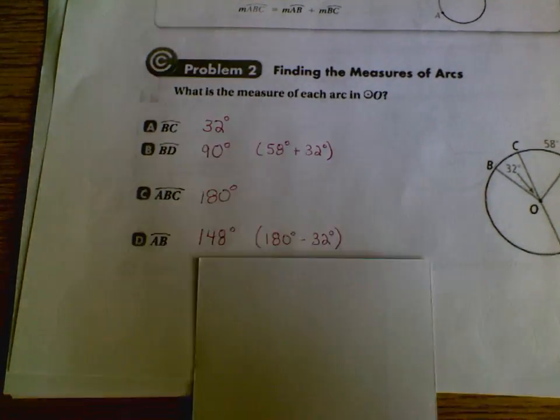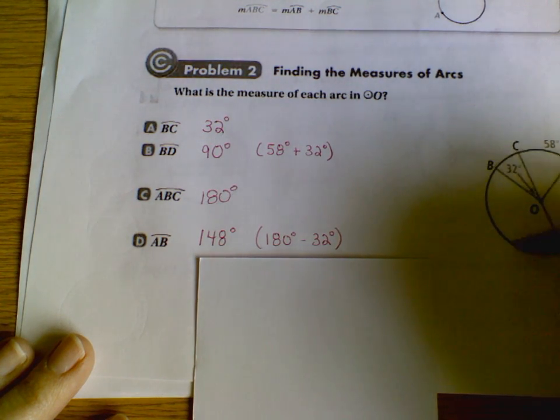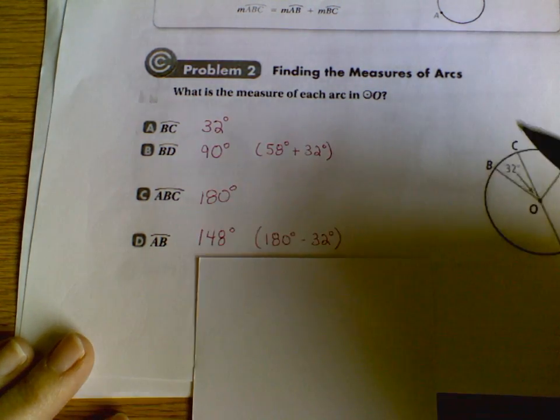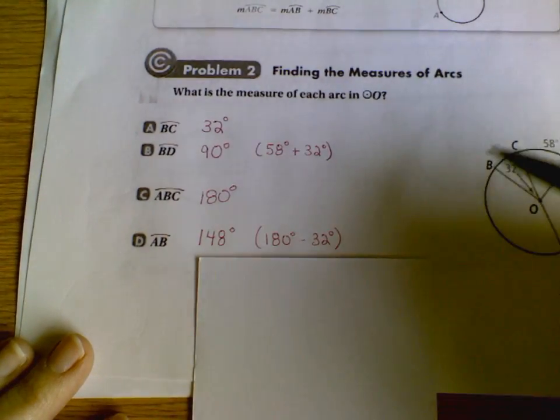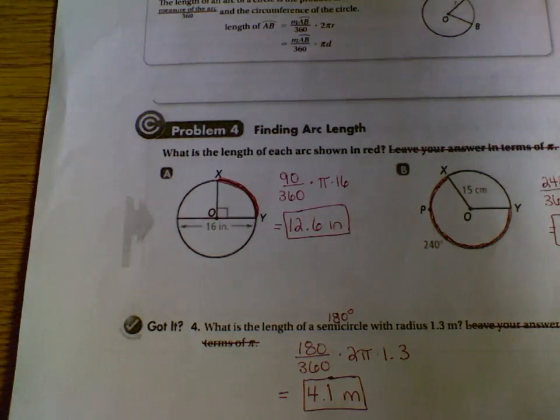And then last, AB, I noticed that here is a semicircle, so I could just do 180 and subtract away this missing piece, and then I know I would have left over AB. So I took 180 minus 32 and I got 148. Okay, pause the video and see if you can do the got it question.